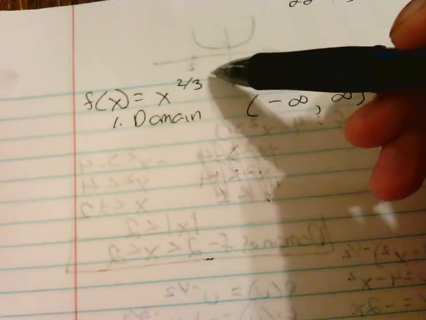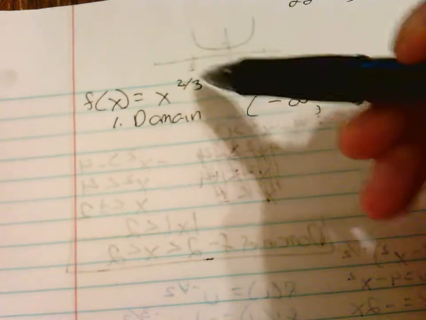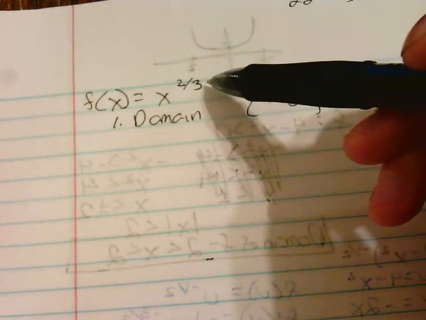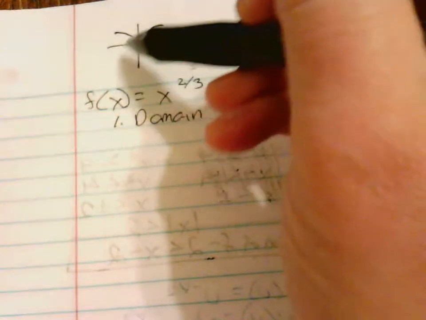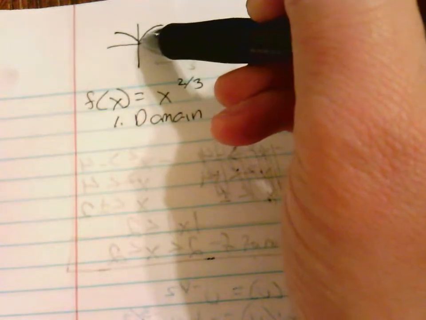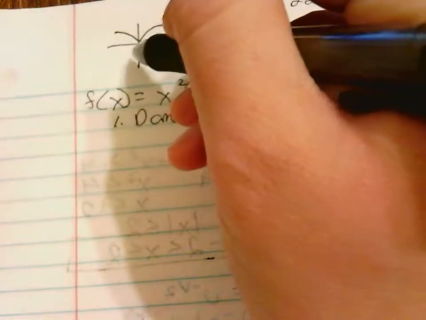Okay, is it differentiable everywhere? No, it's not going to be differentiable at 0. It's going to be a cusp. It's going to look something like this. So right here, it's not differentiable. That means there are not going to be any stationary points, so no stationaries. But there is going to be a critical point.